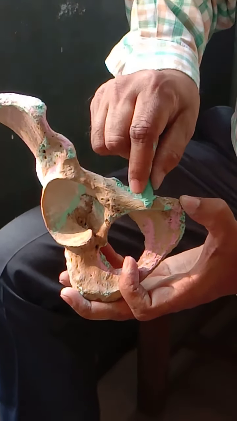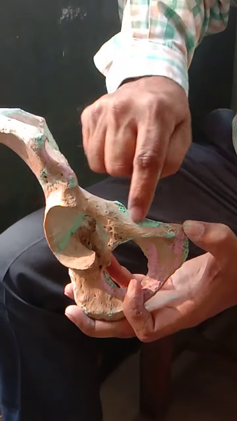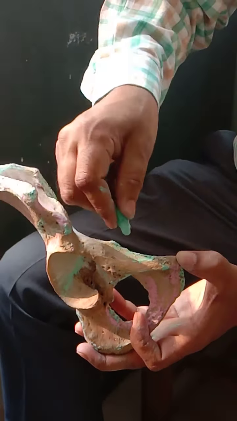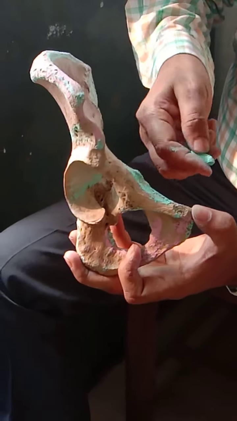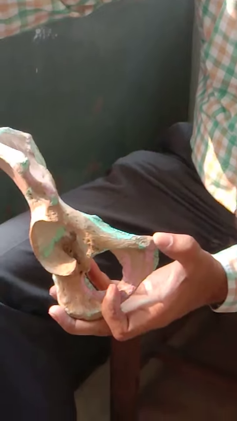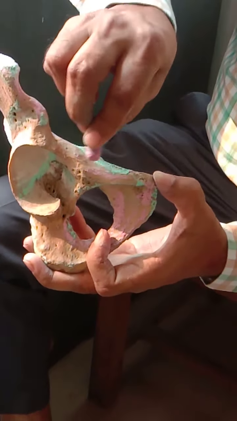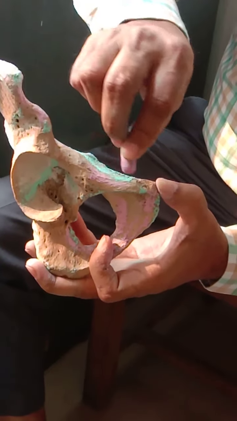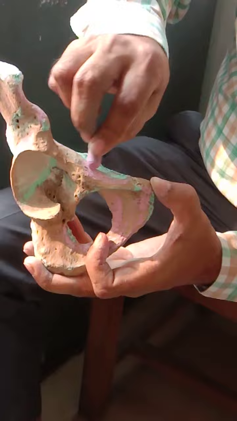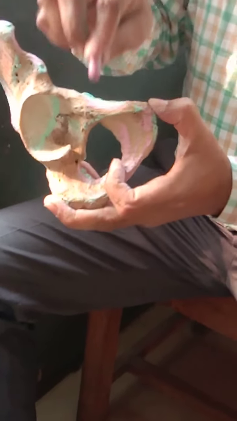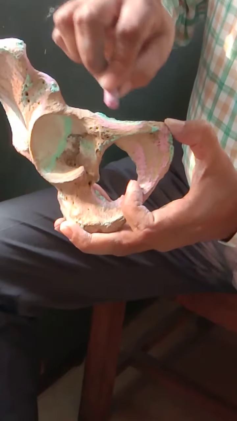Anterior to this pectineal ligament there is attachment of the fascia covering the pectineus muscle. The pectineal surface gives attachment to the pectineus muscle, which is a hybrid muscle of the anterior compartment and the adductor compartment of the thigh.